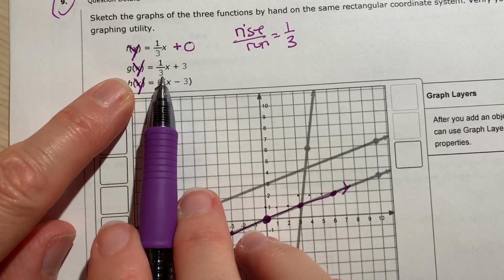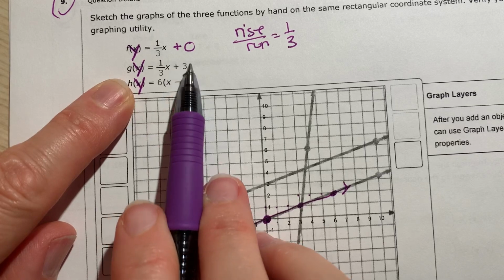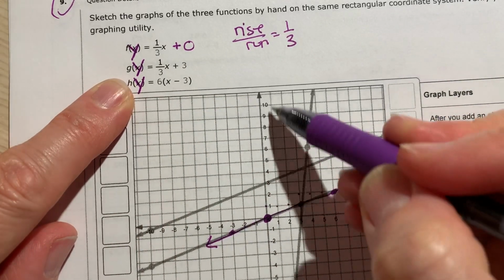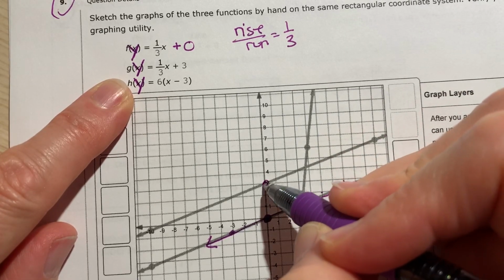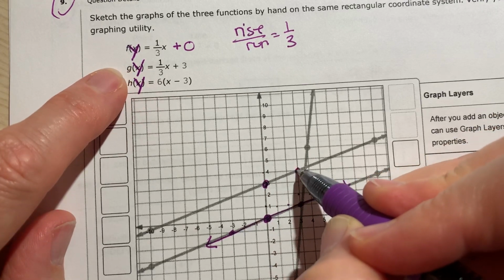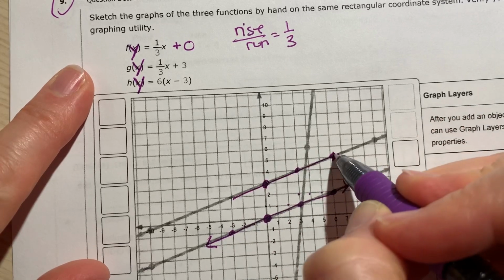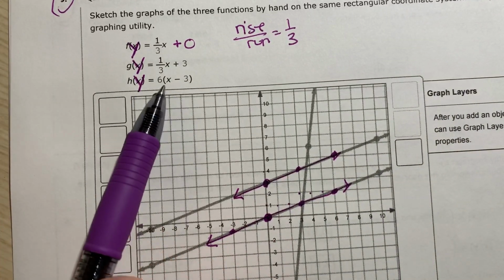Now this line has the same slope, so they're going to be parallel, but the y-intercept is 3. So the first point I'm going to graph is on the y-axis, because it's a y-intercept, at 3. And then I'm going to do the same thing. Rise 1, run 3. Rise 1, run 3. So there's the first two lines. Those are parallel because they have the same slope.